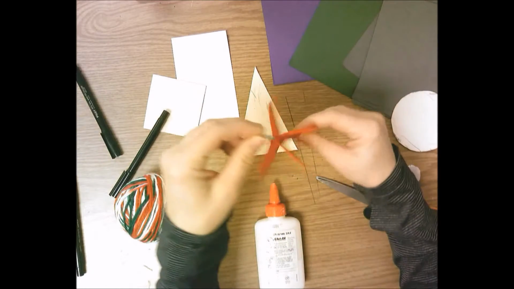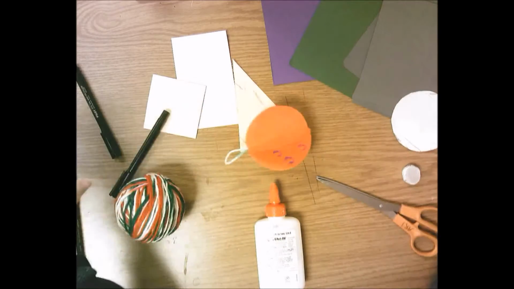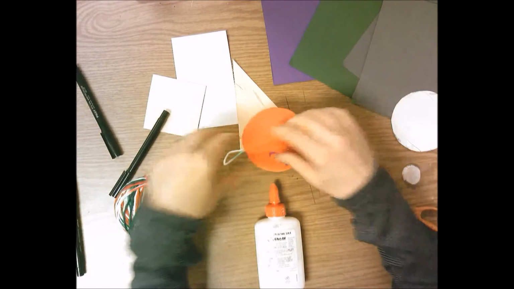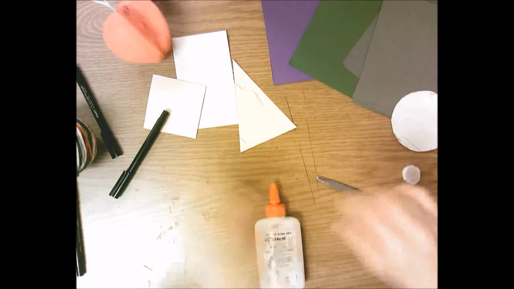You could make a string of these. You could get a long piece of yarn and lay it down through the middle of each one, and then they could just be one after another hung there. Okay.